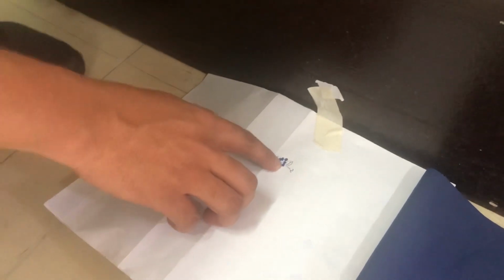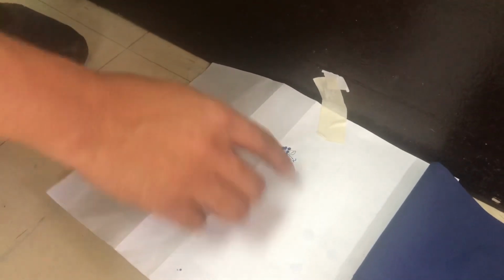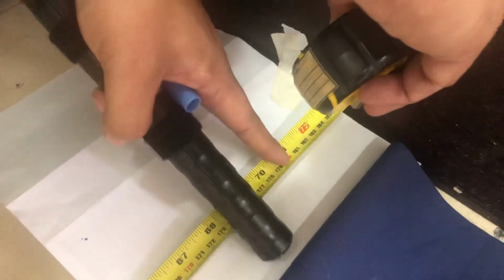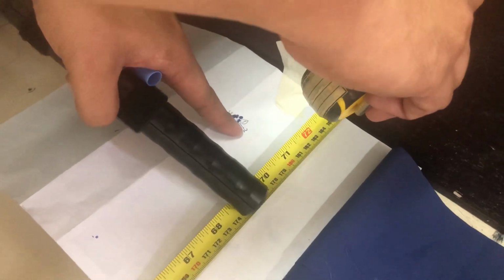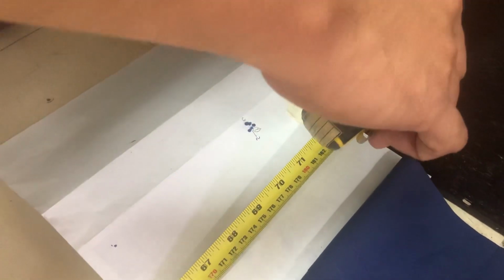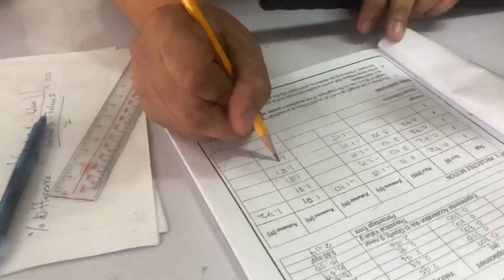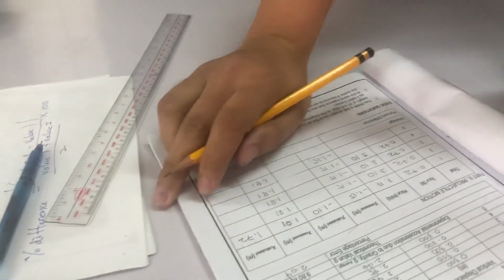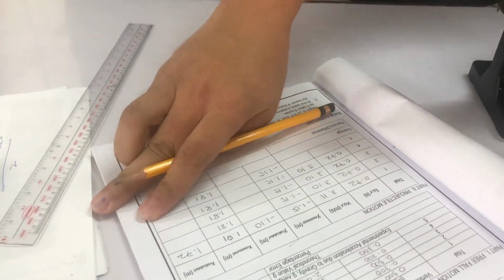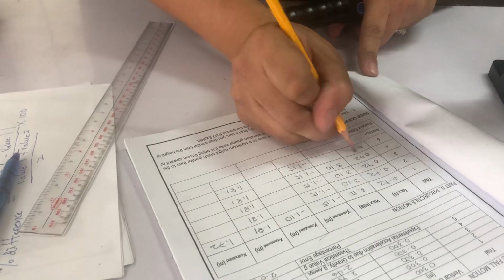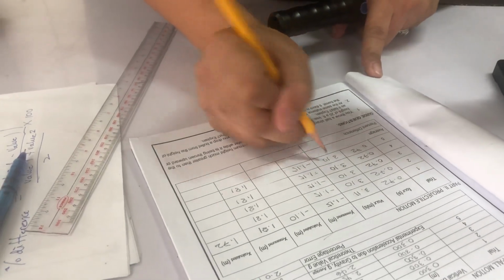This is 180.5, so that's also 1.81 if we round off. So we have the last trial, 1.81, and based on our GLX reading, that's also the same: 0.72, then 3.10.